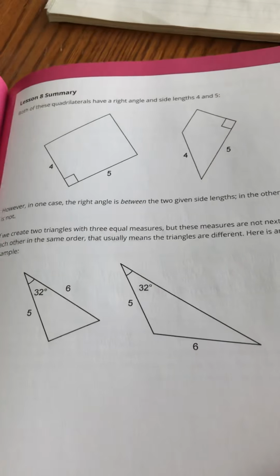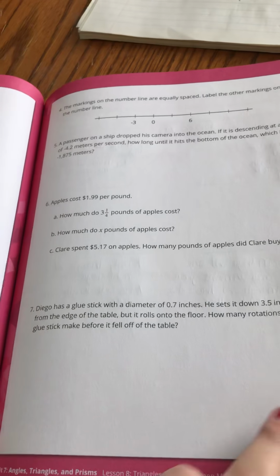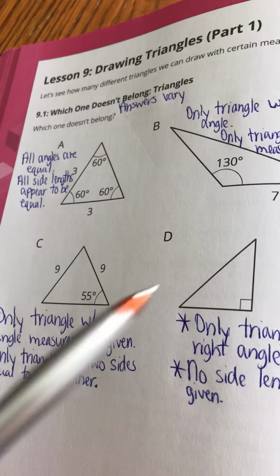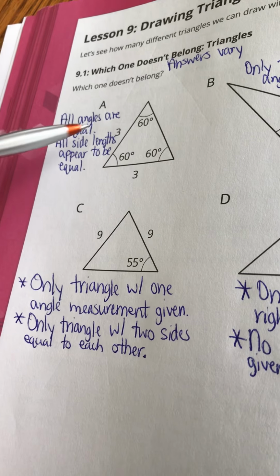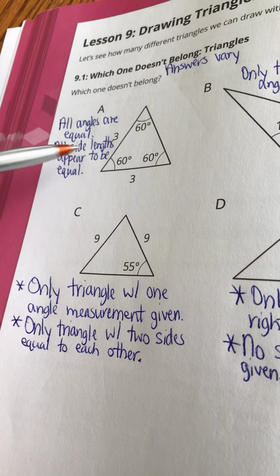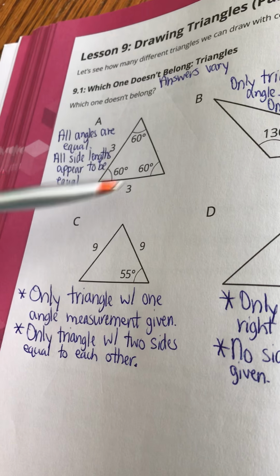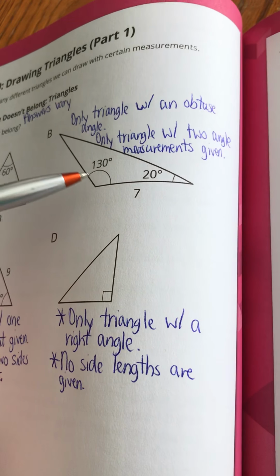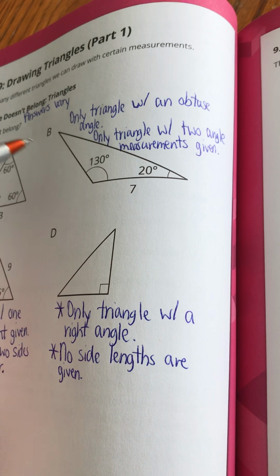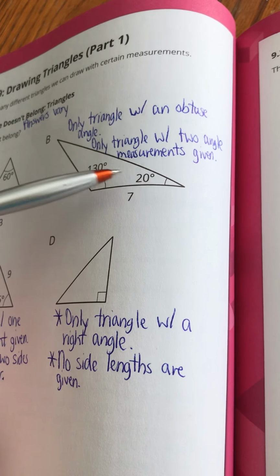So now we need to move on to lesson 9. So which one doesn't belong? Well, it depends on what your opinions are. So the first one, all angles are equal. All side lengths appear to be equal. So 3, 3, and this should be 3 as well. B, only triangle with an obtuse angle. So 130 is the obtuse angle. And it's the only triangle with 2 angle measurements labeled.